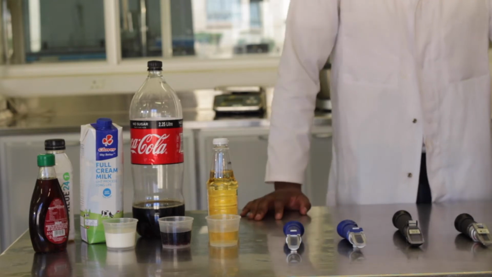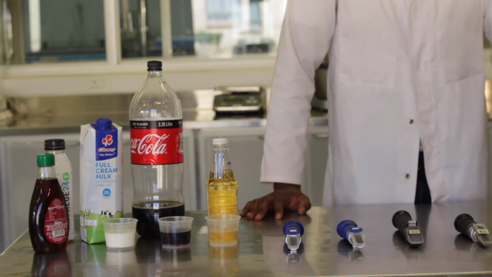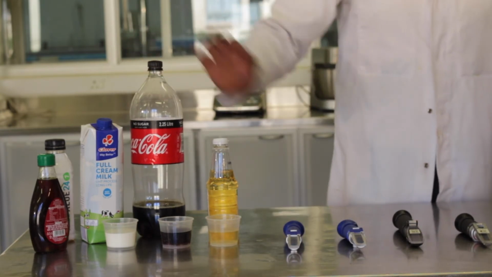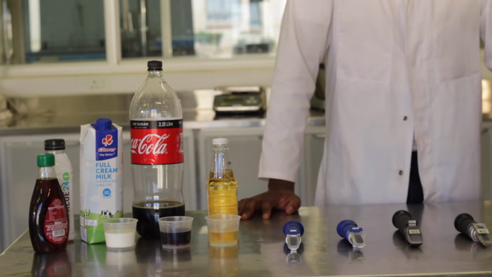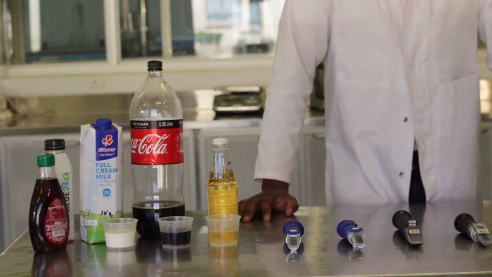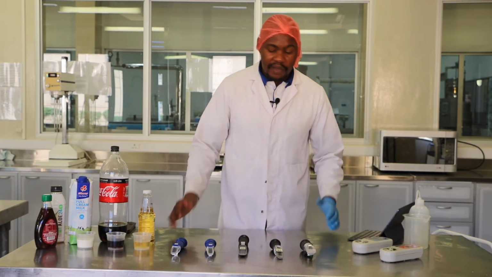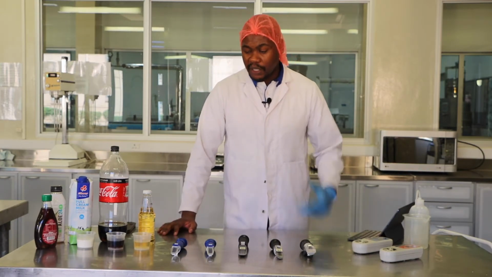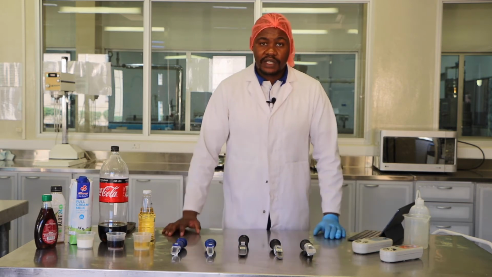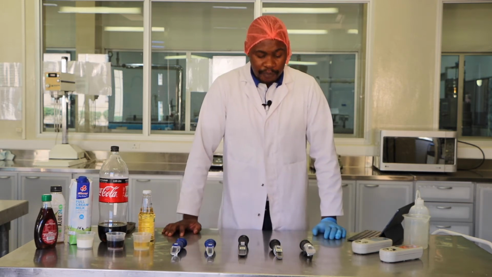So they have replaced the sugar, sucrose, with something else. We're going to establish whether it is really true that Coca-Cola does not have sugar in the sense of sucrose. We can also establish the sugar concentrations of other beverages such as milk, fruit juices, and some of the beverages that are juices in nature.